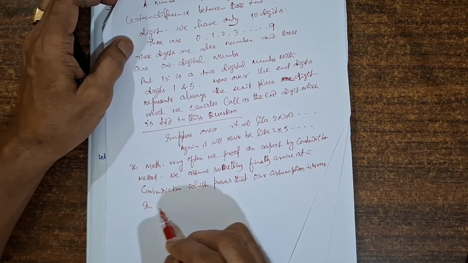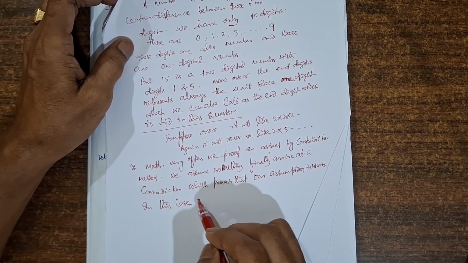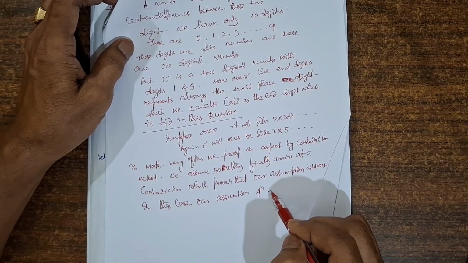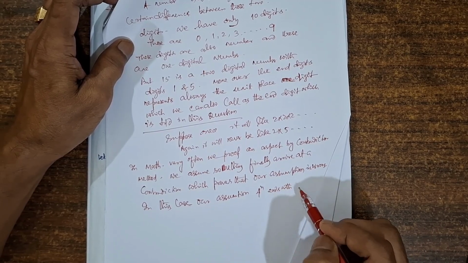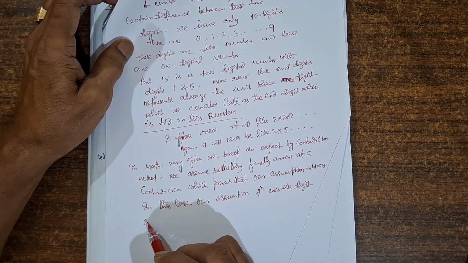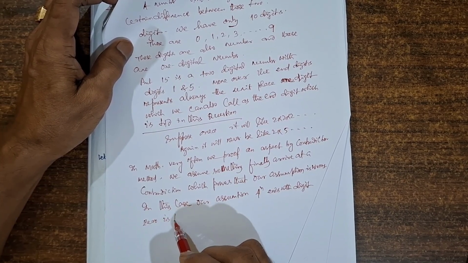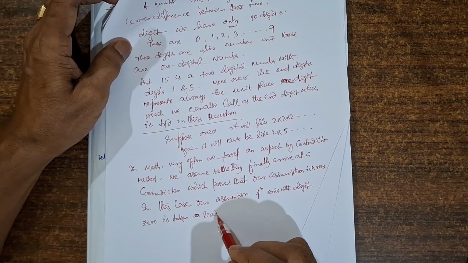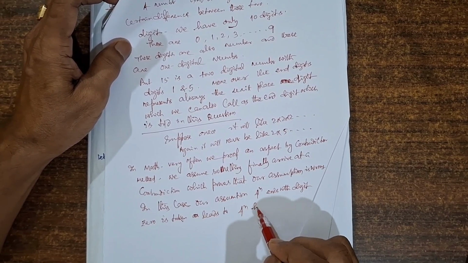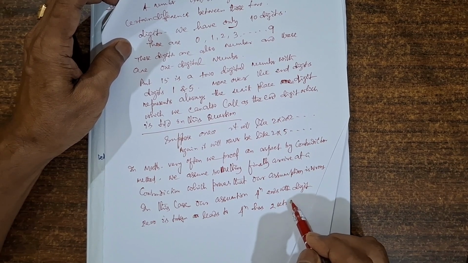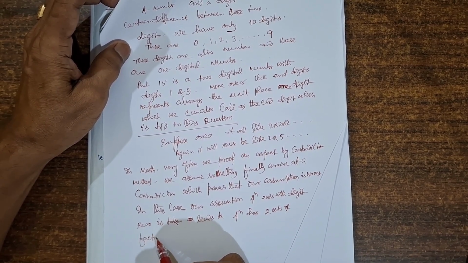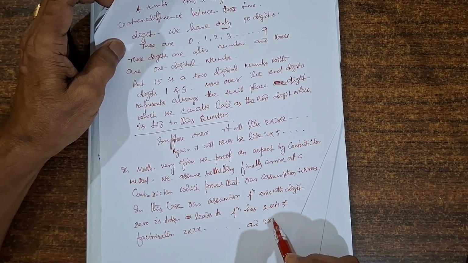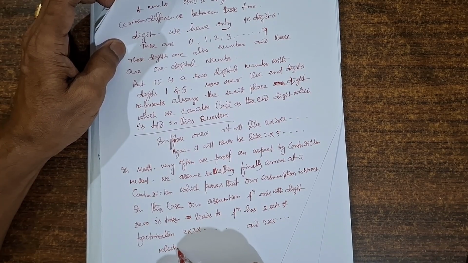In this case, our assumption that 4 to the power n ends with digit 0 is taken, which leads to 4 to the power n having two sets of factorization, 2 into 2 into 2 and 2 into 5, which is wrong.